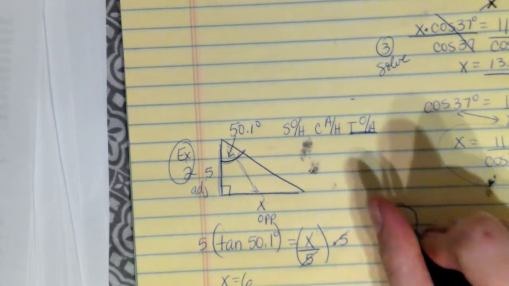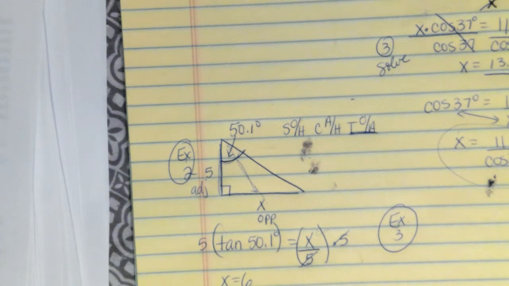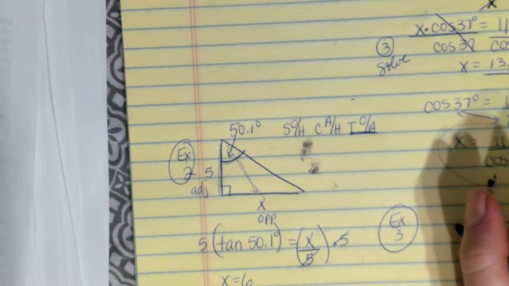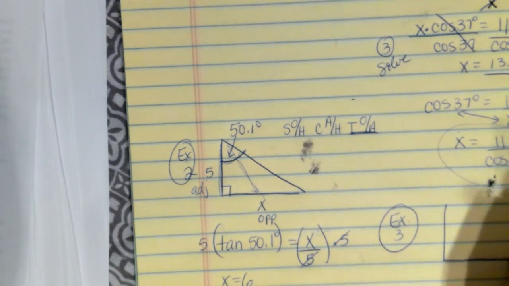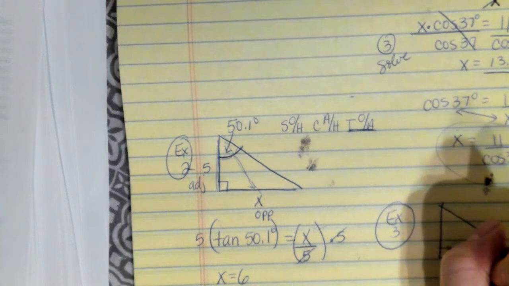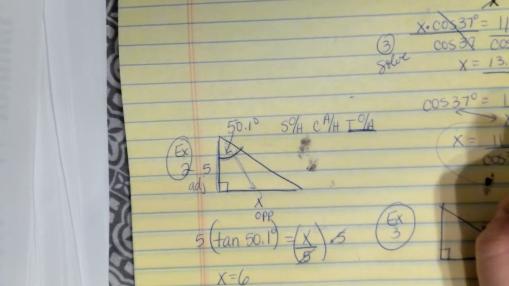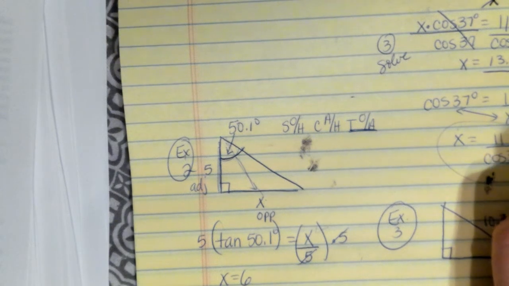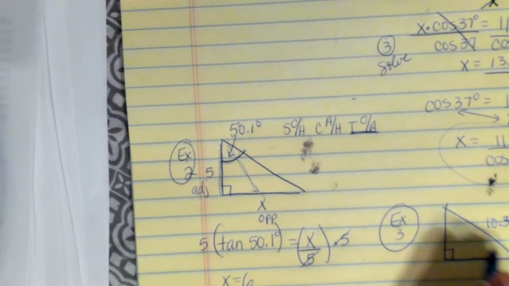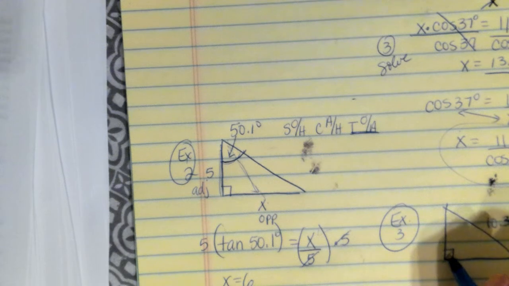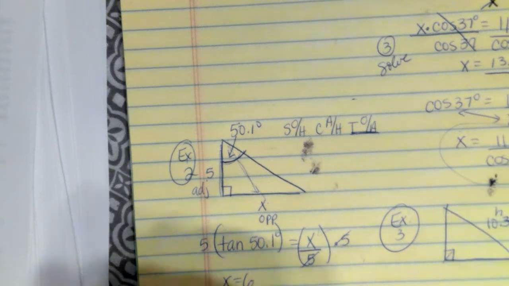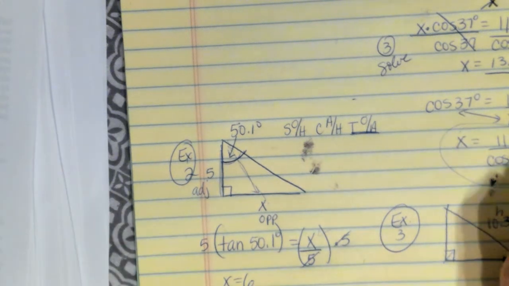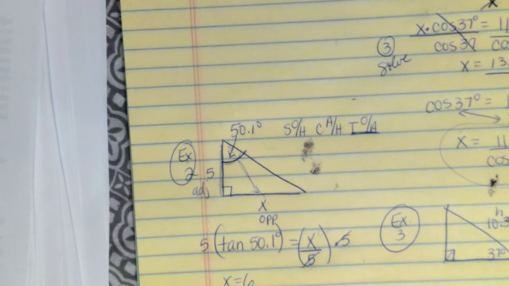Example 3. Hopefully this is coming back to you. Alrighty. What if we had a triangle that looked like this? We had 10.3 over here, and immediately look, what is 10.3? No matter which angle we're given, what's across from the right angle, so this is automatically our hypotenuse. Then we have 37 degrees down here.